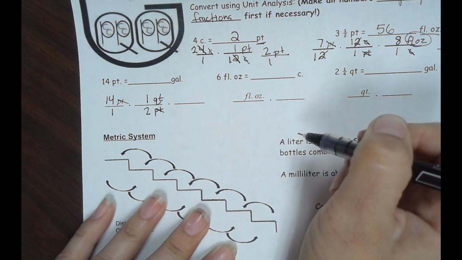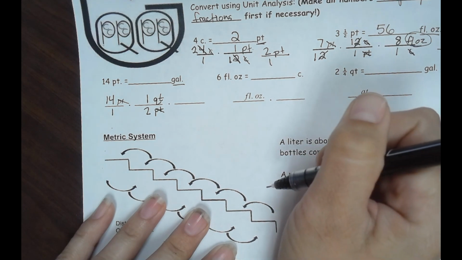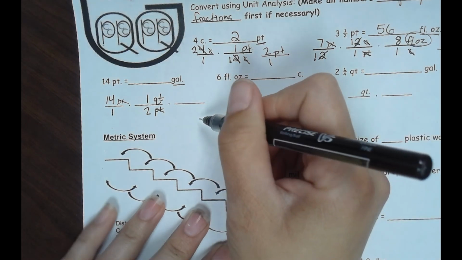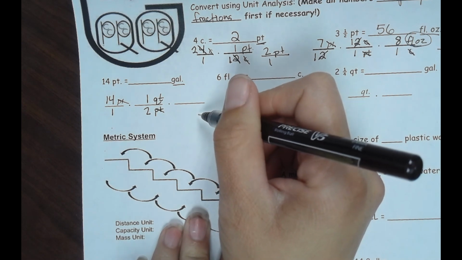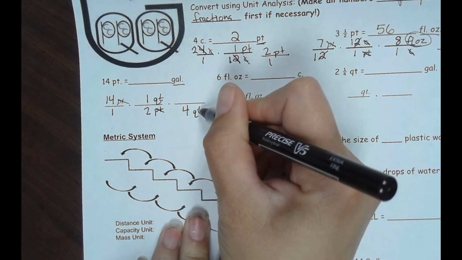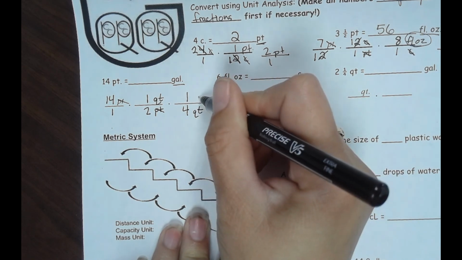That's what I wanted. But now I'm stuck with quarts and I want gallons. So I'm going to times by the conversion factor that will equal gallons and quarts. I know that there are 4 quarts. So I want quarts on bottom, so it'll cancel out. Equal to 1 gallon.